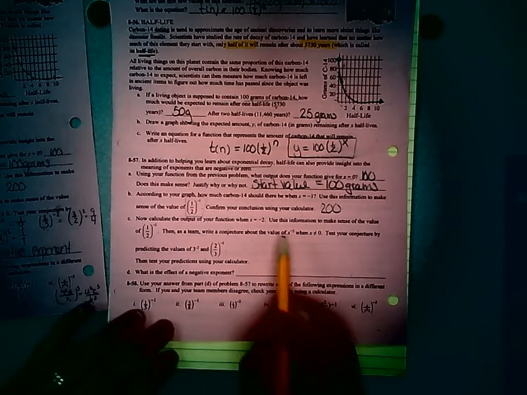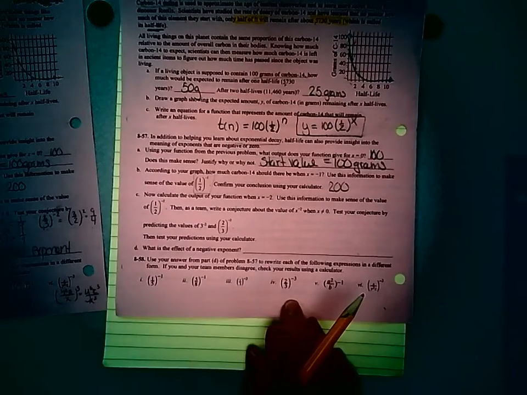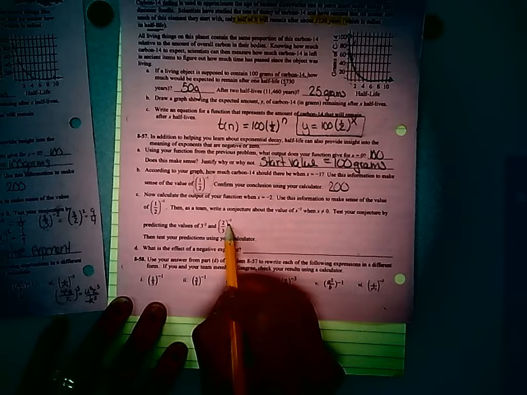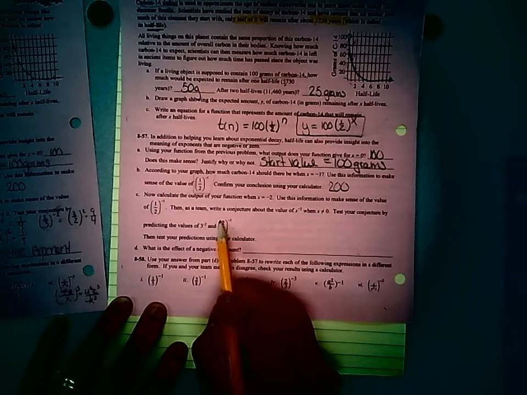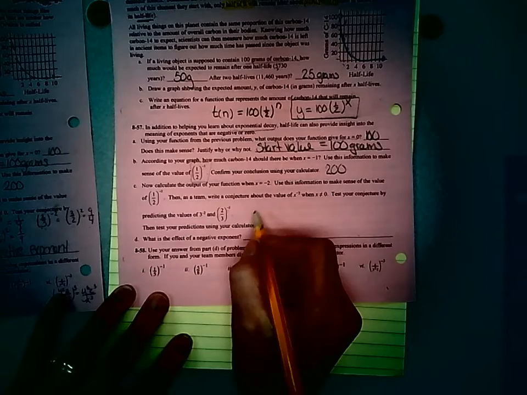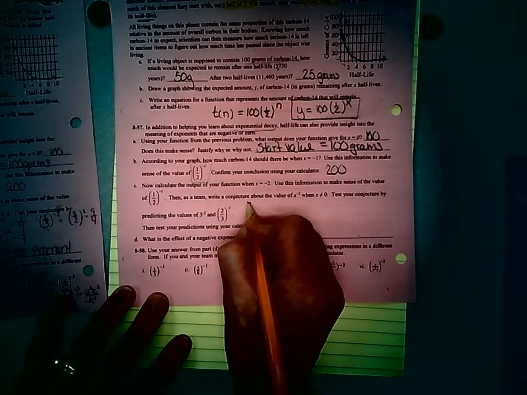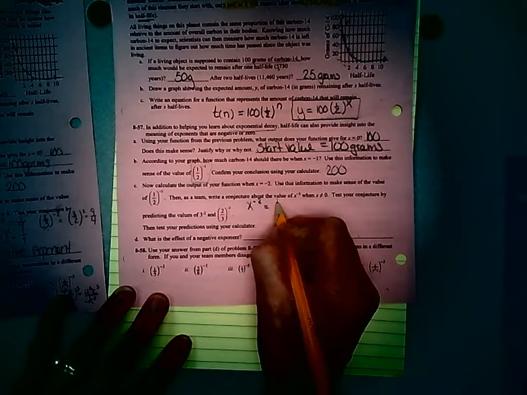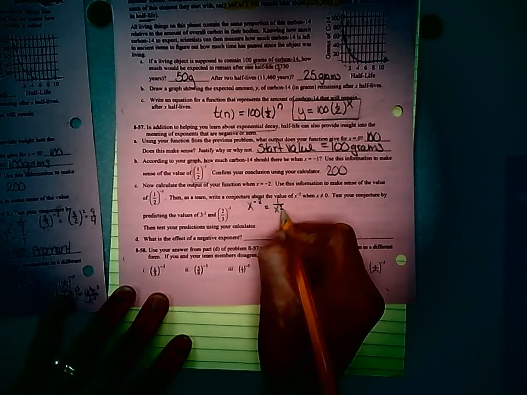So if you have your calculator, you don't need a graphing one, just a regular handy-dandy calculator, and you plug in your base of 2/3, right? And then you use your exponent. Once you put in your 2, just make sure you hit the negative sign and not the minus sign. What you're going to see if you do x to the -2, right, that's 1 over x squared.